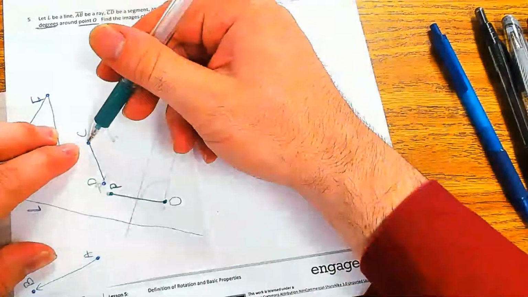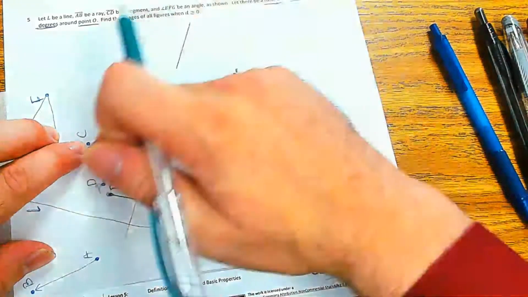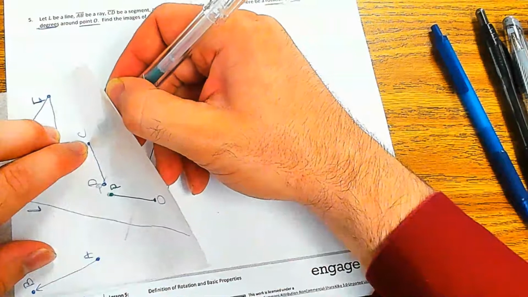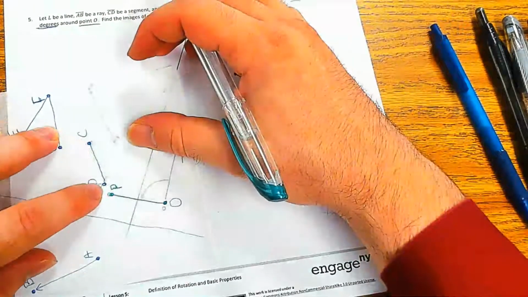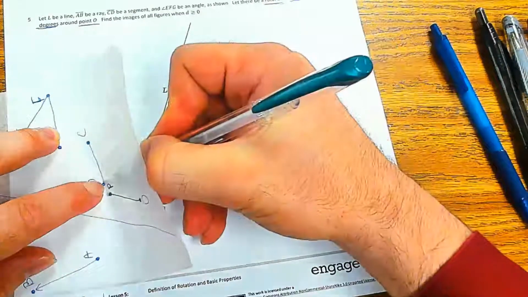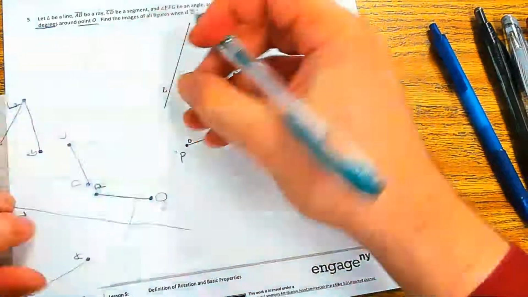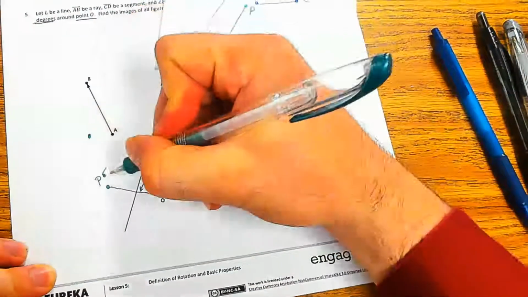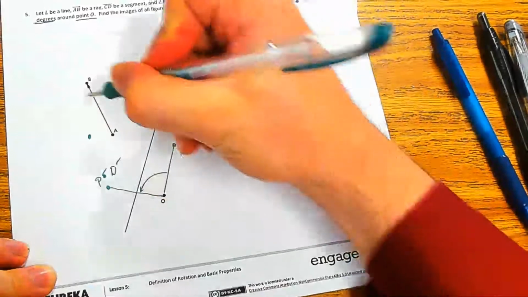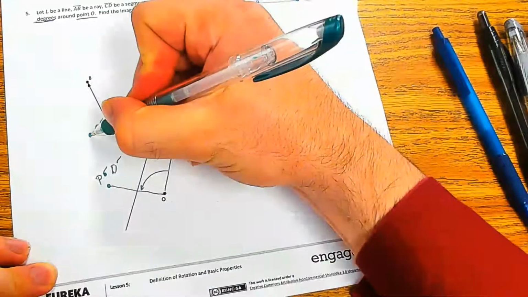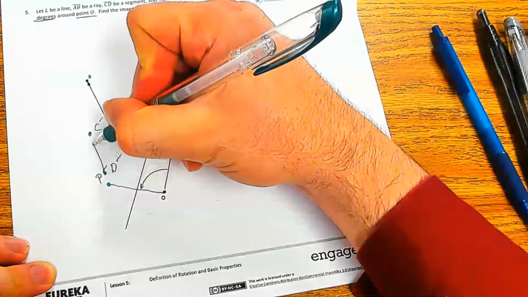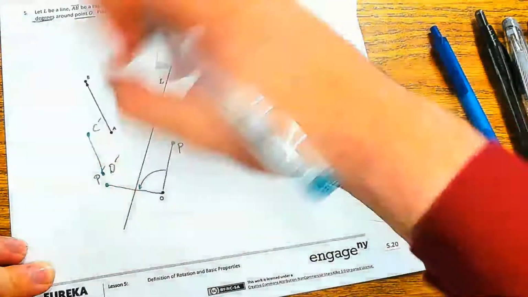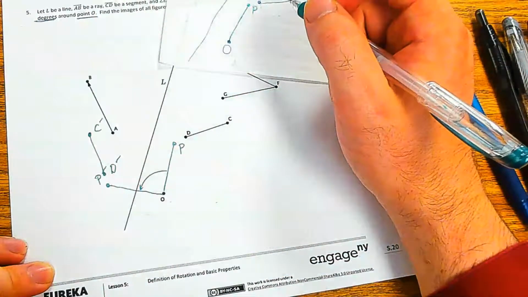So I'm going to go under my patty paper and I'm going to drag it to point C. So let me put a finger on point C so when I'm going under, I can go right there and make a little dot on point C. Do the same at point D. Here's point D. Let me get my pen. Right there under point D. Look at that. Perfect. Point D prime is right here. Point C prime is right there. Let's go ahead and connect the dots. And that is a 90 degree rotation from CD to C'D' around point O.